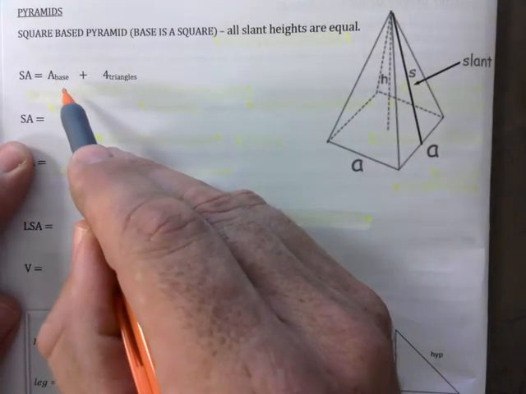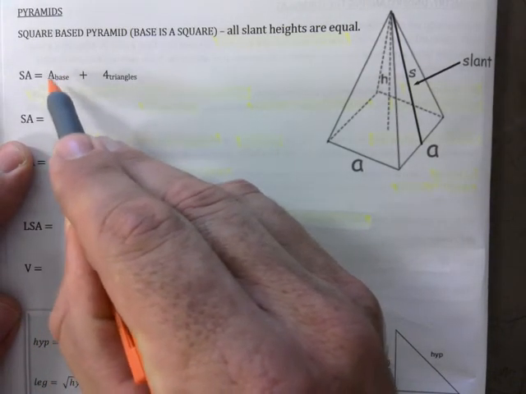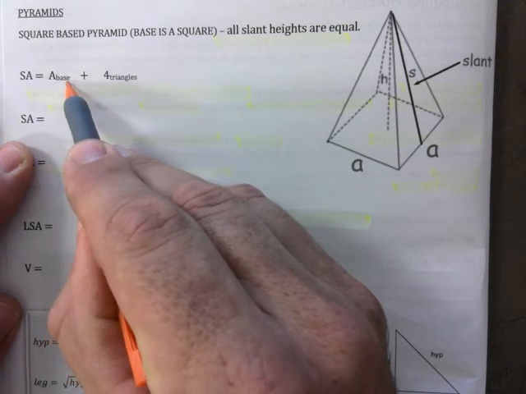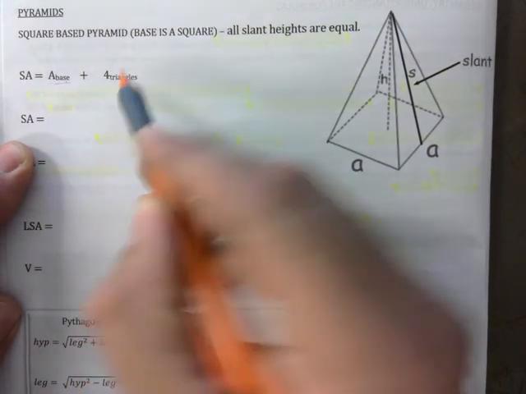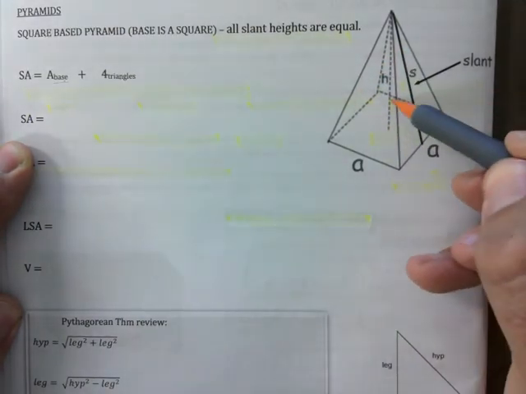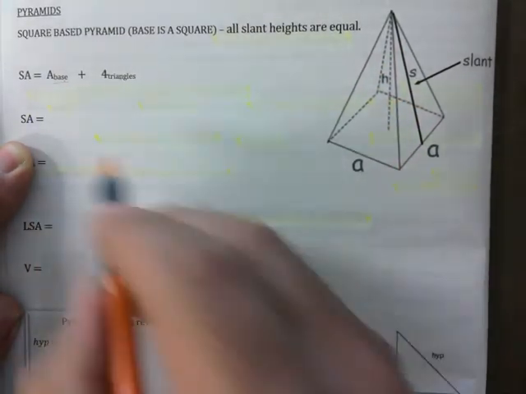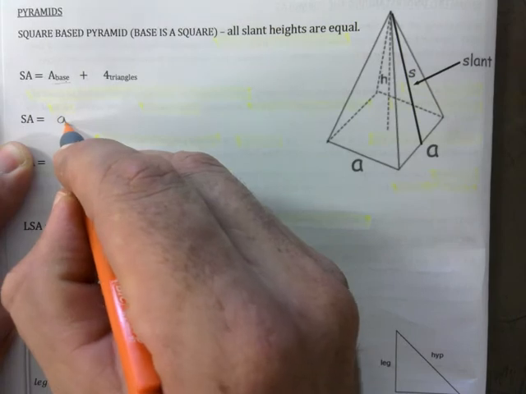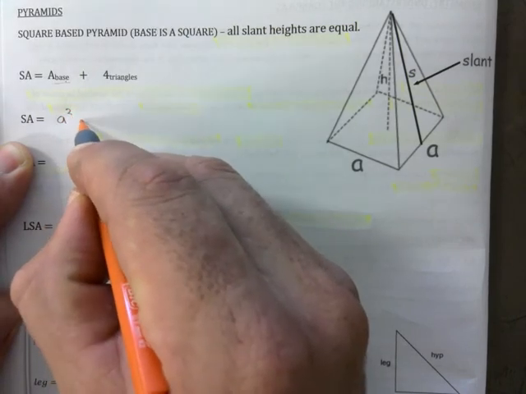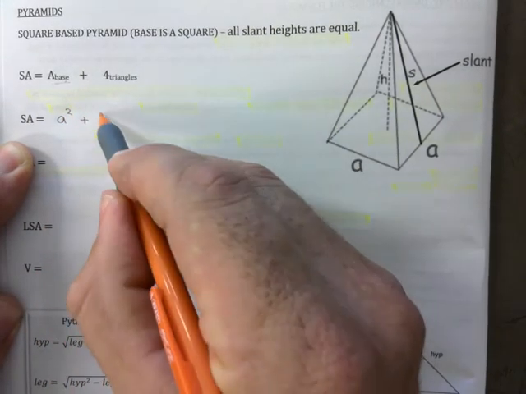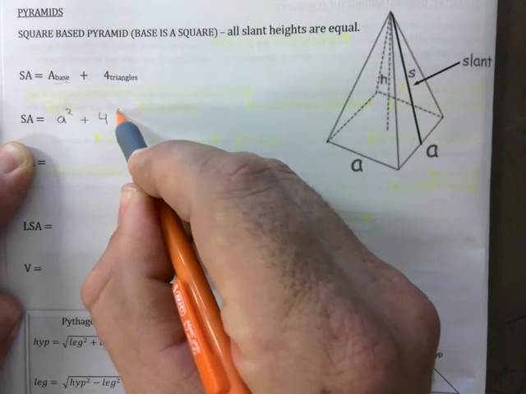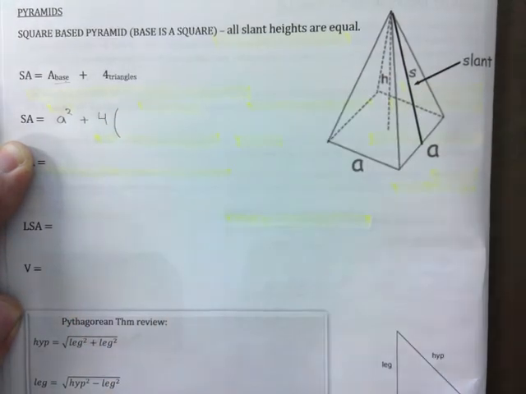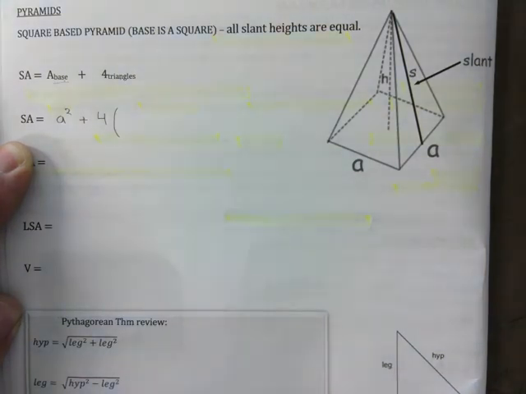So I'm going to deduce the formula with you. Surface area would be area of the base plus 4 triangles, because there are 4 triangles all around. So area of the base in this case would be a squared, right? Plus 4 times, here you have to be very careful.